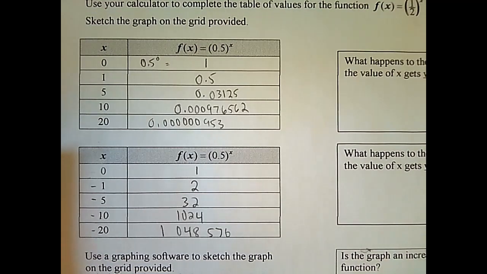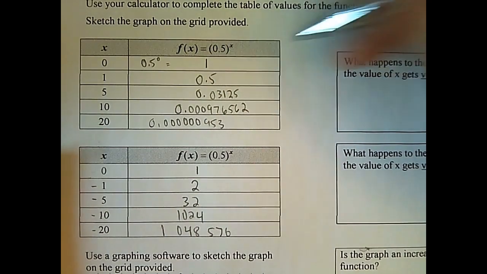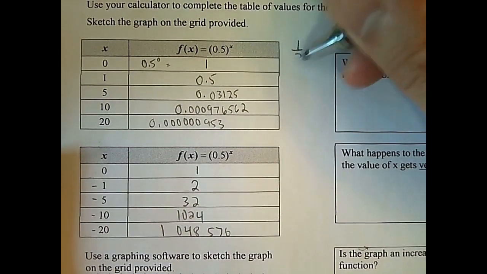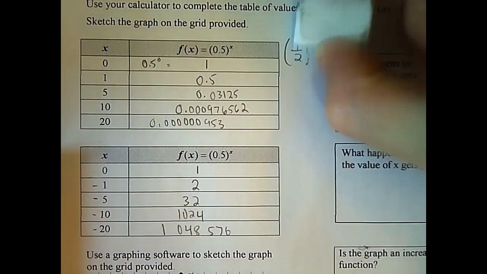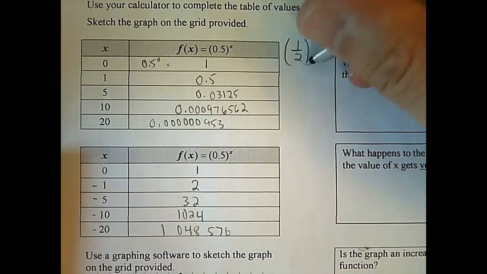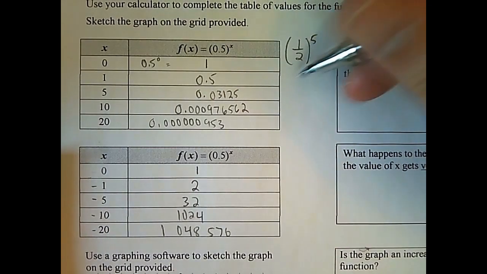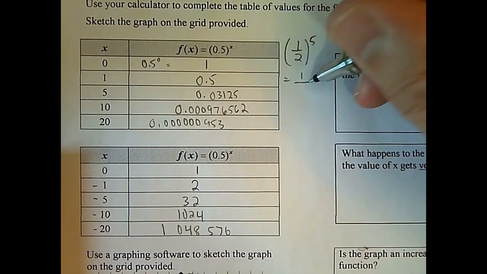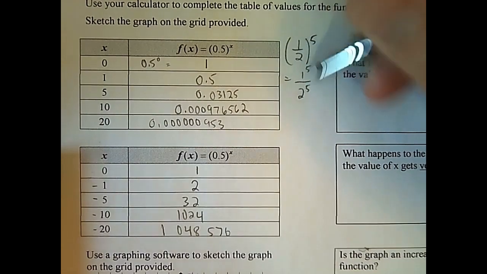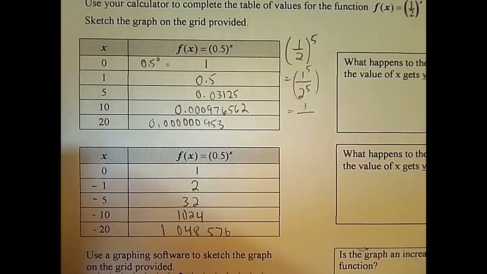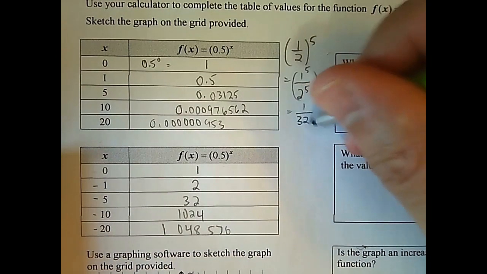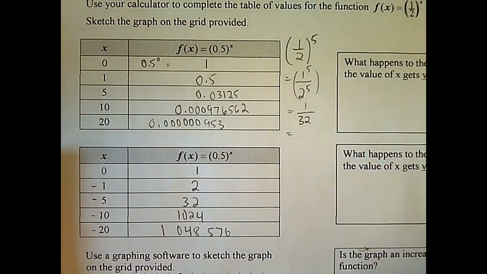All right, so these are our numbers. I'm just going to do one of these to show you what's going on here. If I have 0.5, I'm going to do it for half though. Let's say half to the power of 5. Remember my exponent rule here, where I'm going to apply this to the top and the bottom. 1 to the power of 5 is 1. 2 to the power of 5 is 32. And that's how I get my decimal.